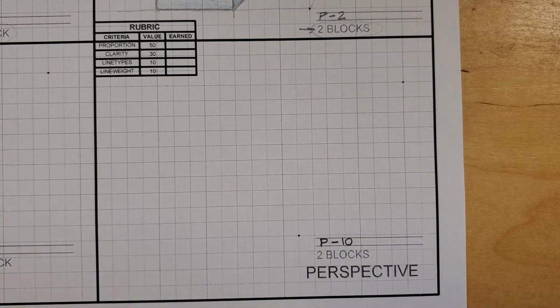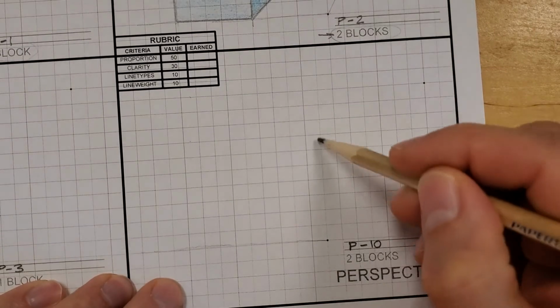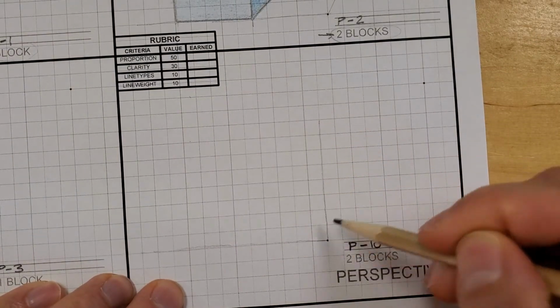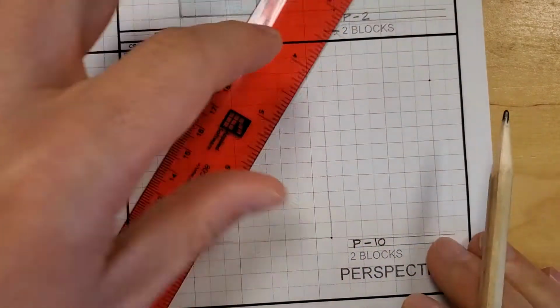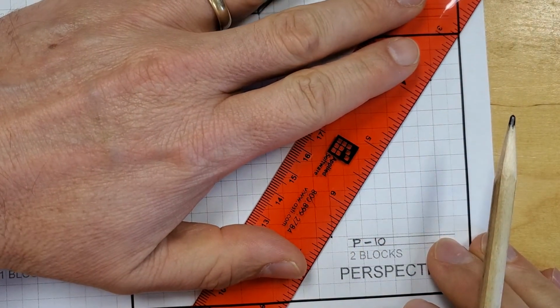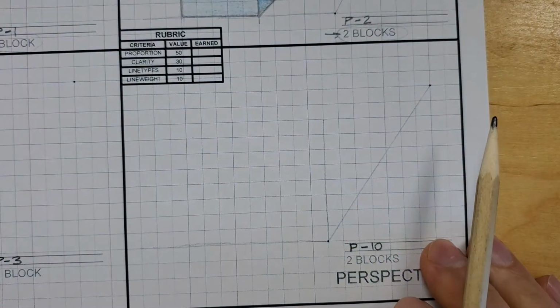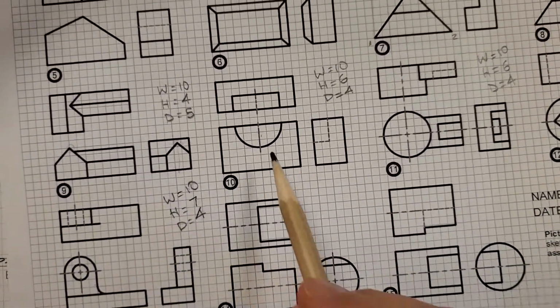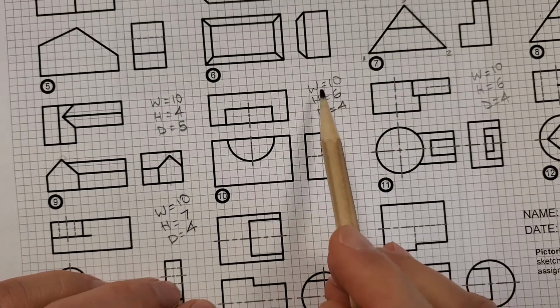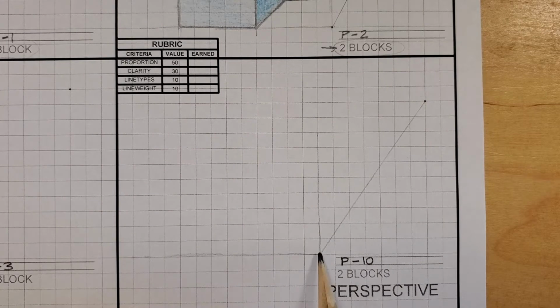So P-10. Again, let's lay out our axes. X moving to the left here, Y angled upward at 90 degrees, and then Z moving to the vanishing point. So there are my axes, and again I need to know information about problem number 10. Here's problem number 10, and we've already got the dimensions 10, 6, and 4. The 4 is not going to be relevant, but the others will be.